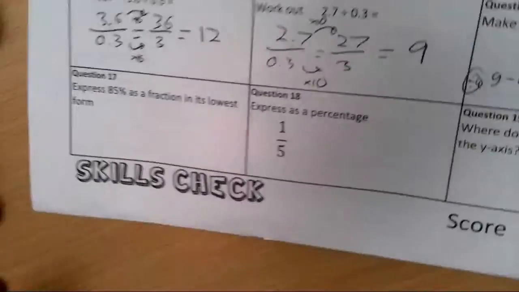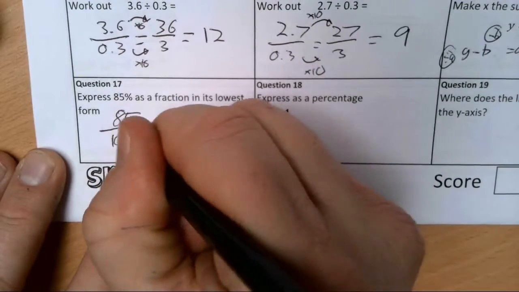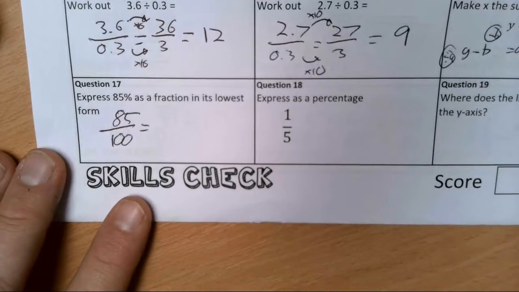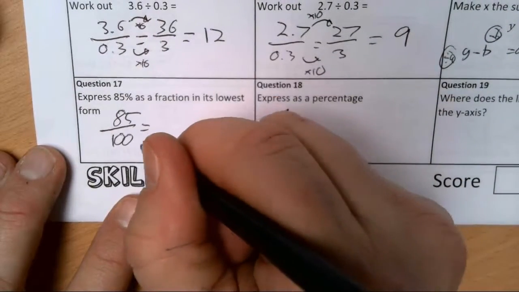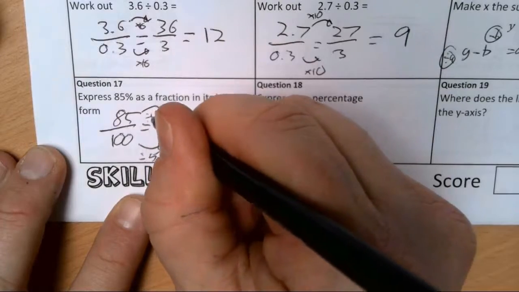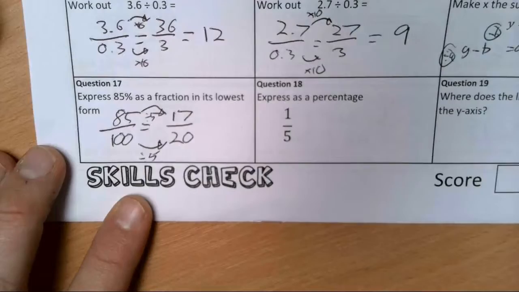Question 17. 85%. So 85% means 85 out of 100. And then 85 out of 100 is the same as, what can I divide by? Can divide by 5. If I divide by 5 there, I'll get 17 out of 20.